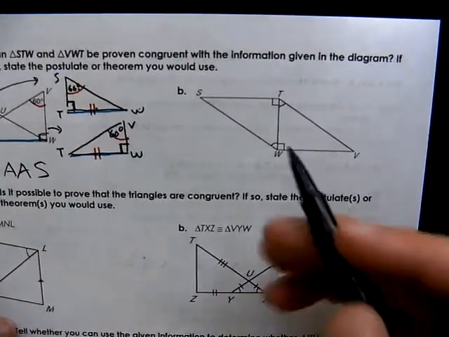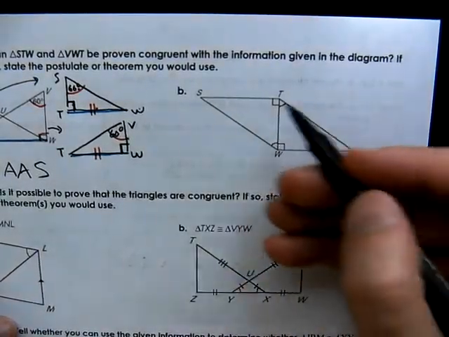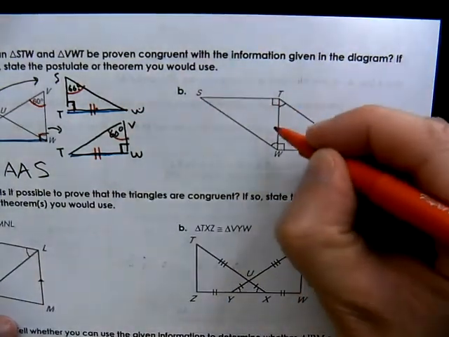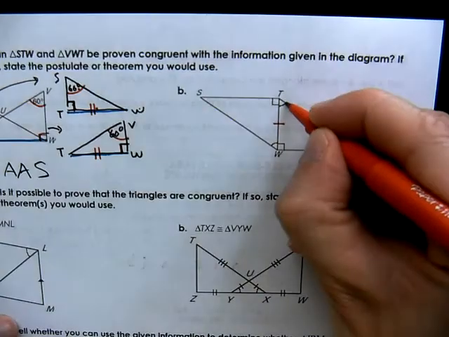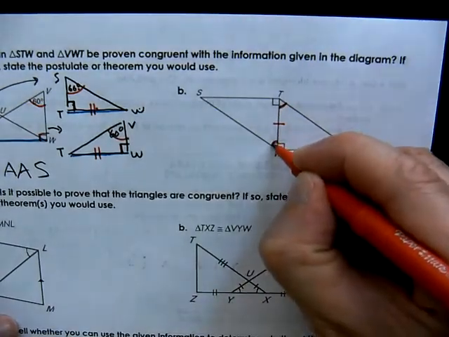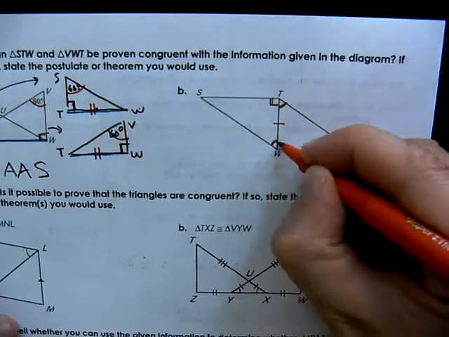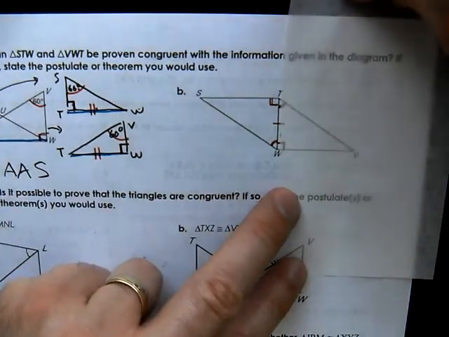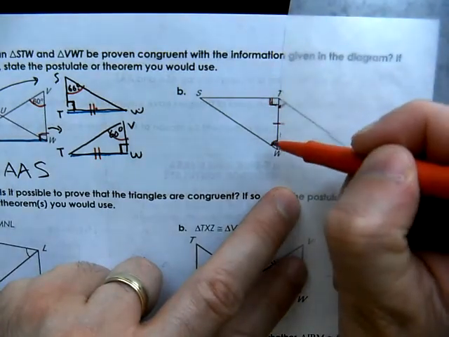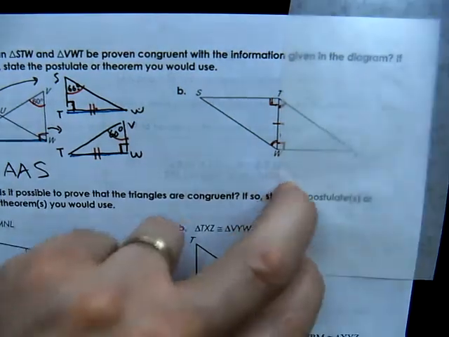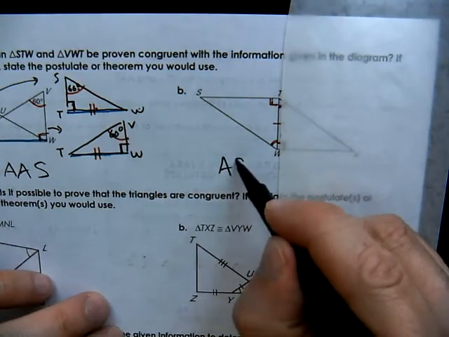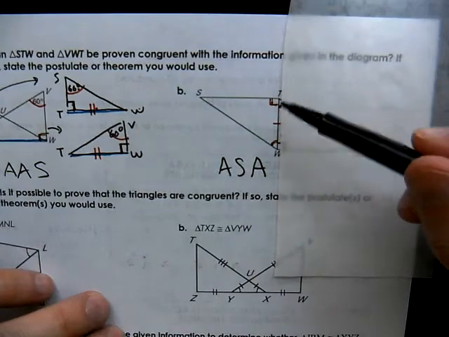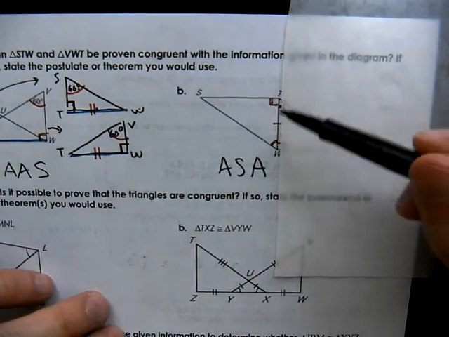Here in part B, these triangles are not overlapping each other, so I don't have to redraw them, I don't have to pull them apart. Notice again we do have that shared side right there in the middle. Here's a pair of angles. Here's a pair of right angles. So again, it can help to just cover up one of the triangles and just look to see what we have. We have two angles that are marked with a side in the middle. This is our angle, side, angle pattern. Again, the S is between the two A's because the side that is marked is between the two marked angles.